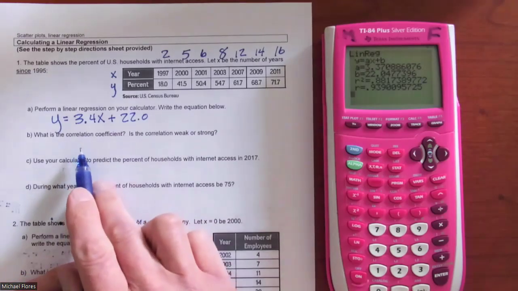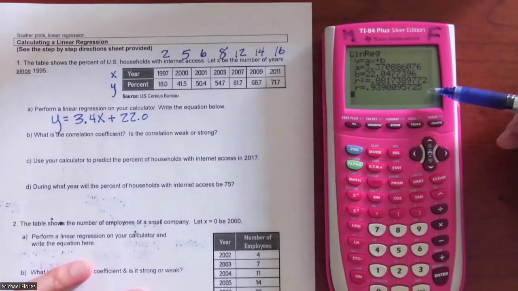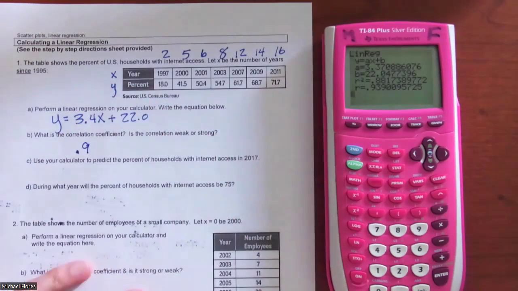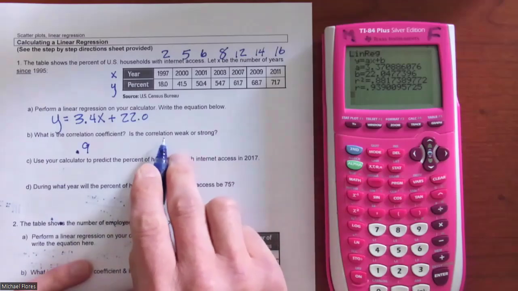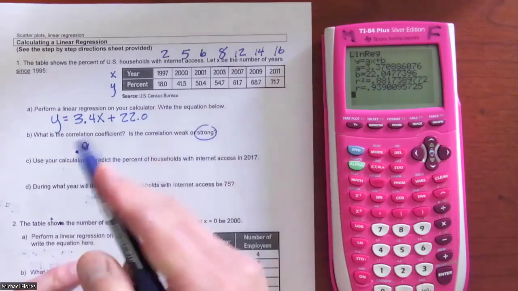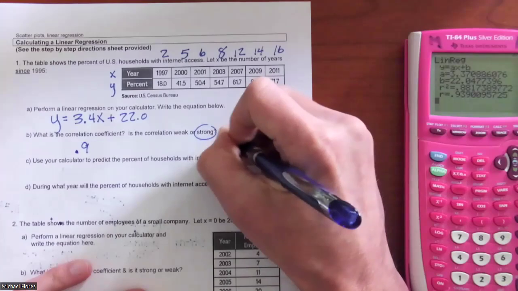Part B, it asks us, what is the correlation coefficient? That's that R value right at the bottom. Let's round it to the nearest tenth. 0.9. Is the correlation weak or strong? It is strong. Well, let me be more specific. It's strong positive.